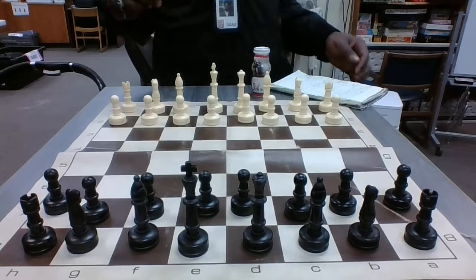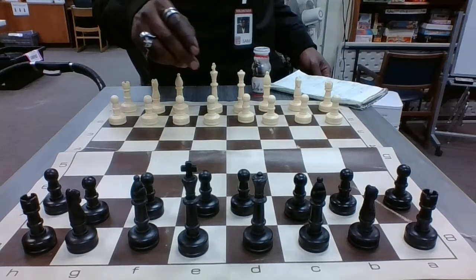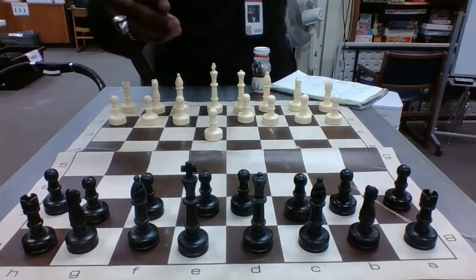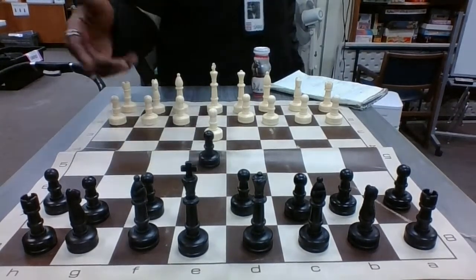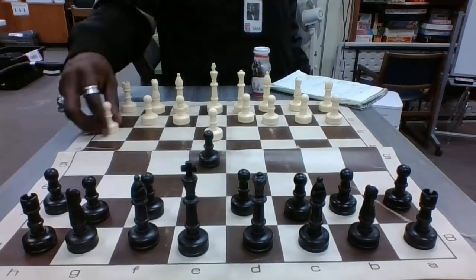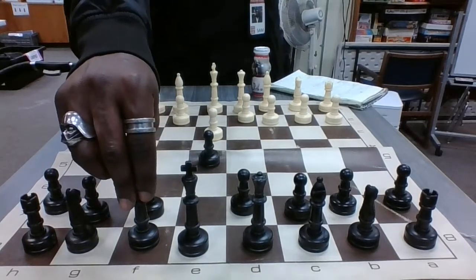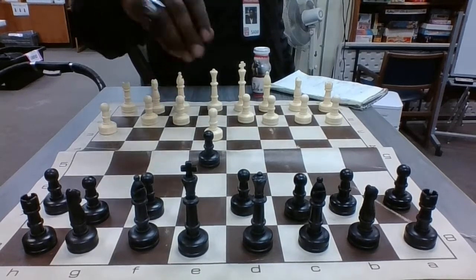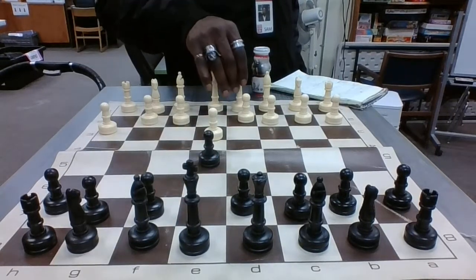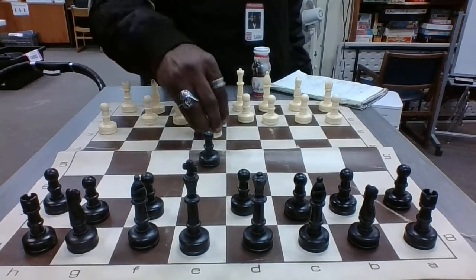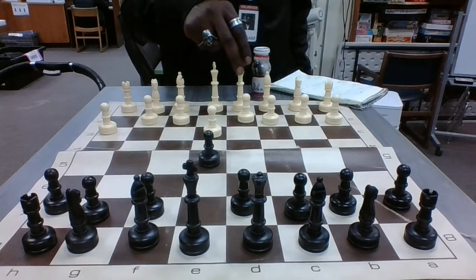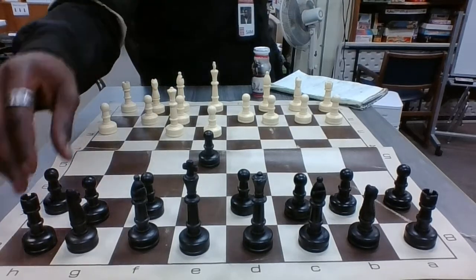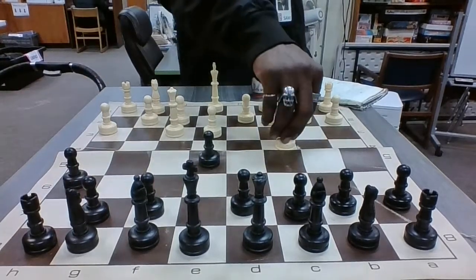So let's say I move here, my opponent moves there, I move here, there's that. My opponent moves, I move here, my opponent moves there, I move here.